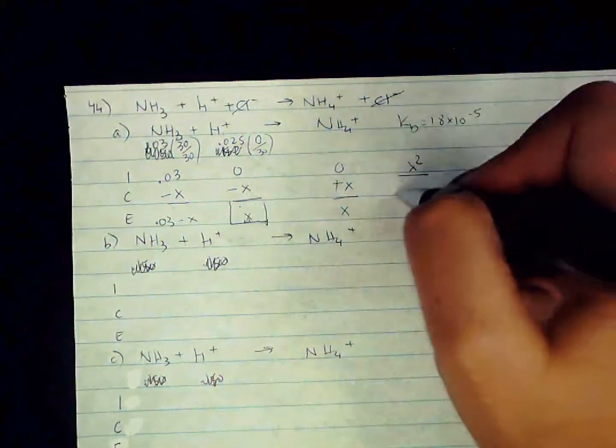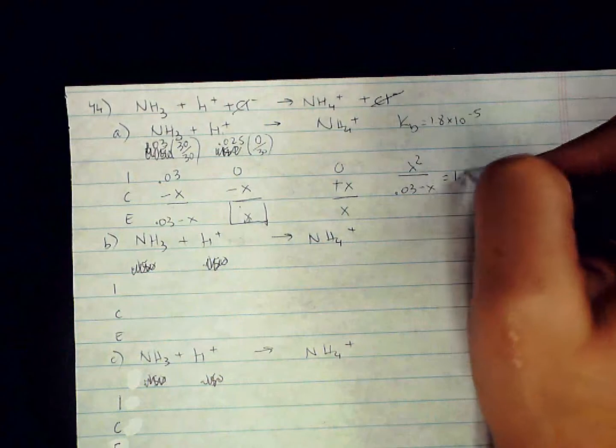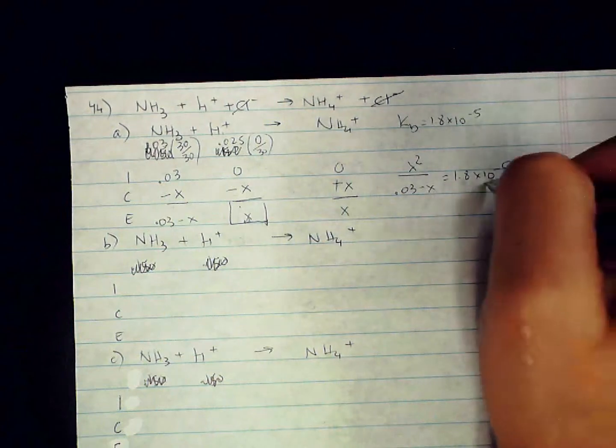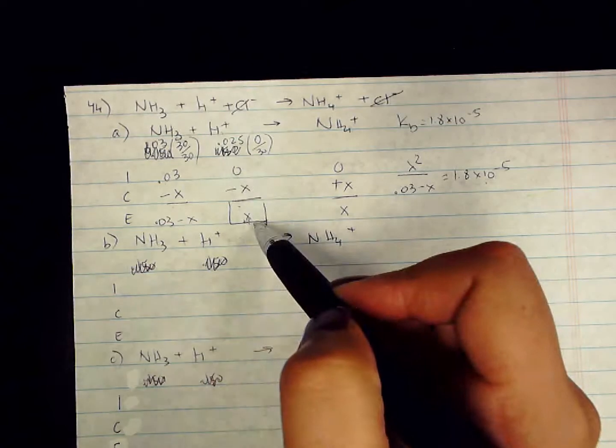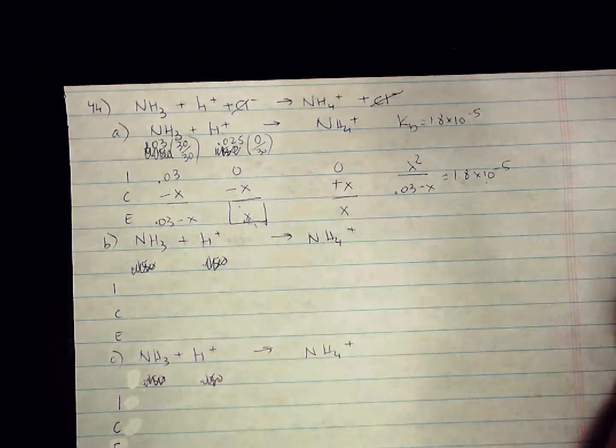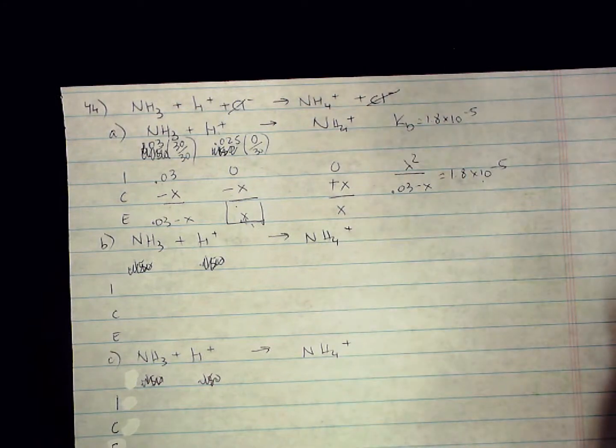So x squared over 0.03 minus x is equal to 1.8 times 10 to the negative fifth, so that then I can figure out how much hydrogen ion I have, so that then I can do the negative log of that to get the pH. Not fun, time consuming, but certainly not something you haven't seen before.